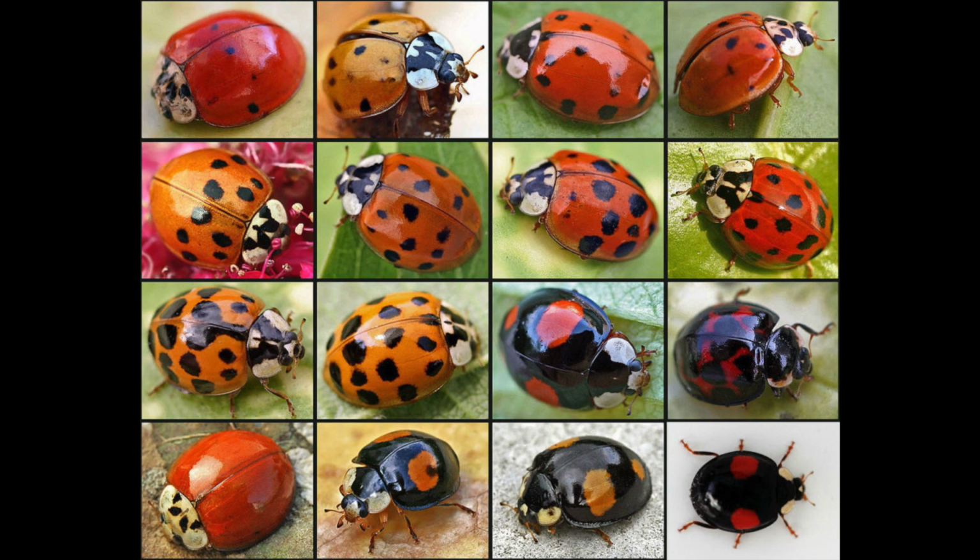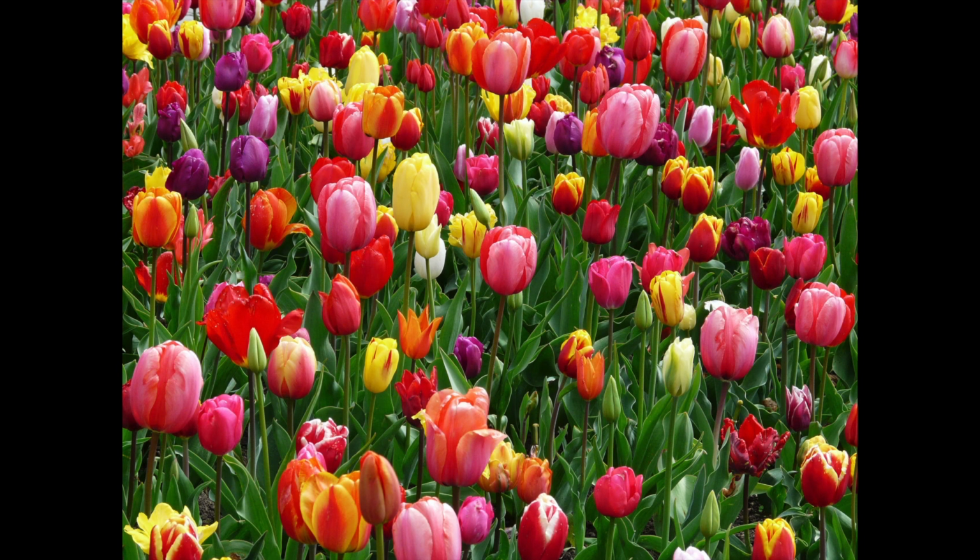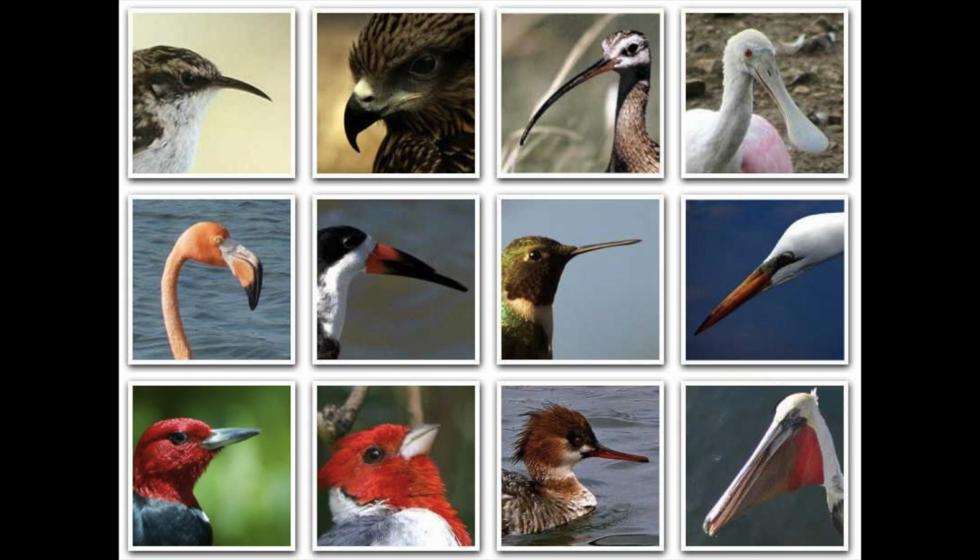Ladybugs exhibit different patterns. Tulips can be multiple colors. Birds have different shapes of beaks. Out of those who survive to reproduce, these traits can be passed down and are known as heritable traits. The idea is that these will help their progeny survive and continue to reproduce until that trait is dominant in the population.